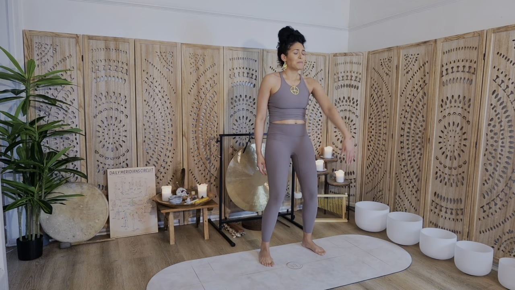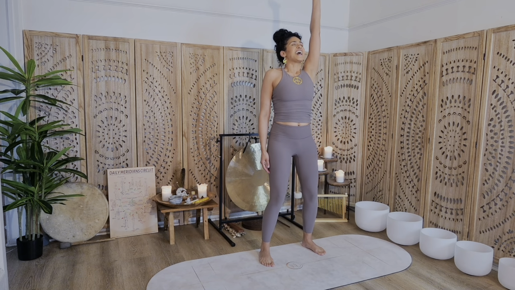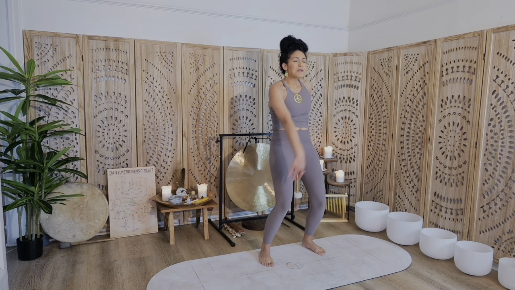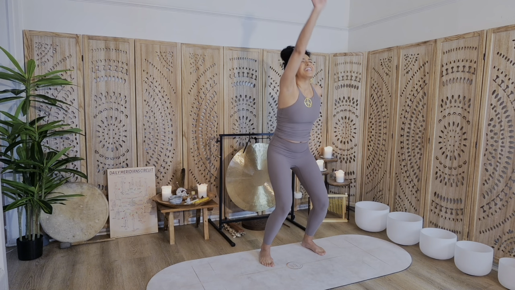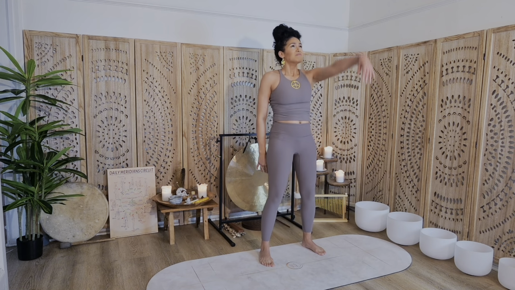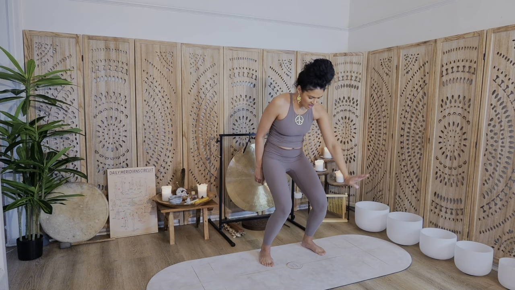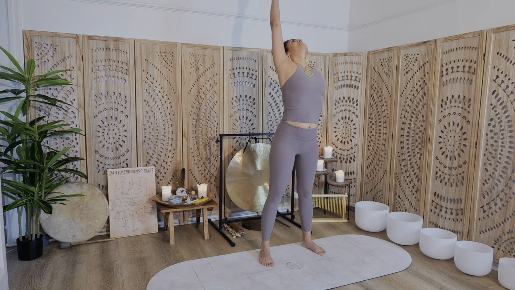Inhale, left arm up. Exhale down. Right arm up. Straighten the legs. Exhale, bend. Right arm down. 2 more times. Once more. And out.